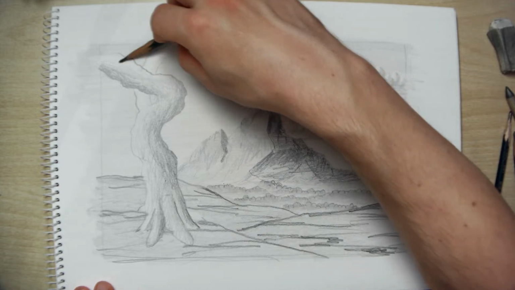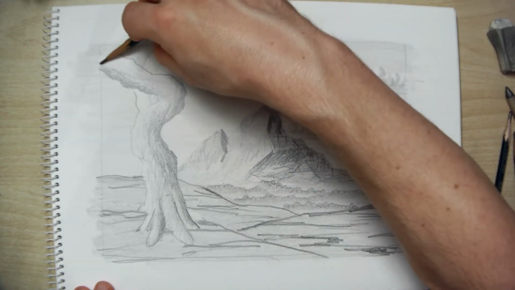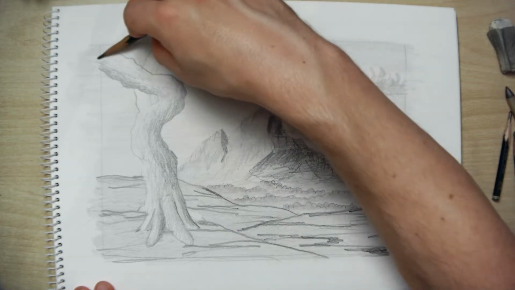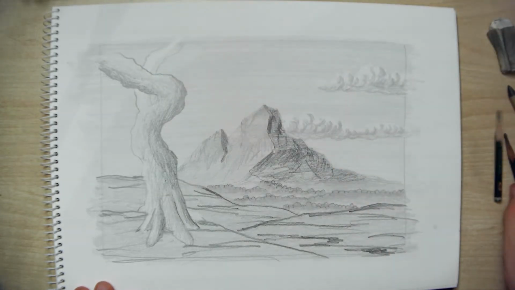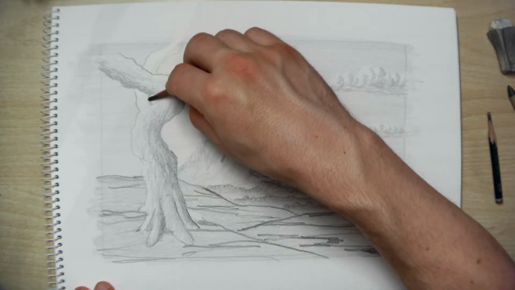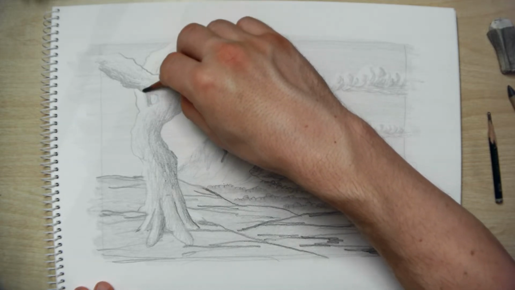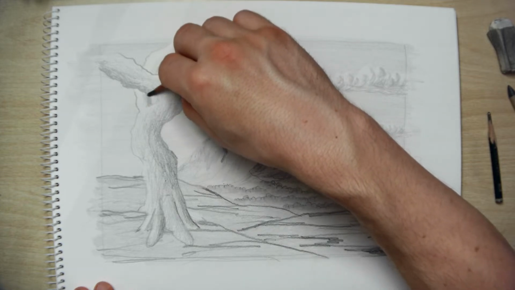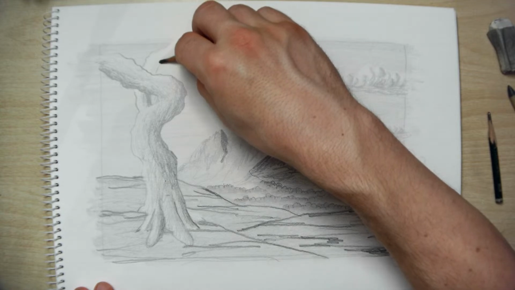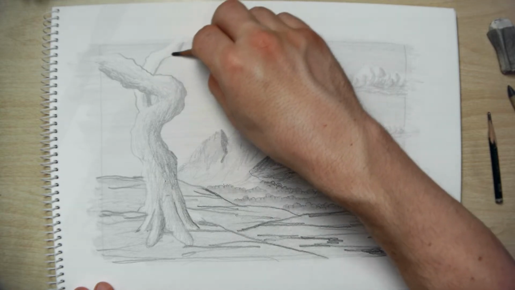Okay, I'm realizing I've forgotten the second part of the trunk that bifurcates over there, but that's absolutely not a problem. I can just put that in right now. Up there and in here.